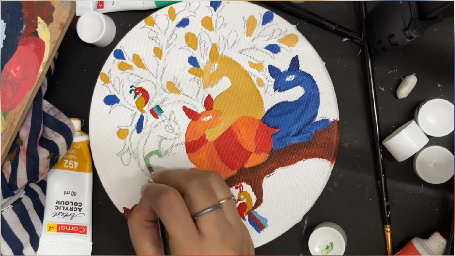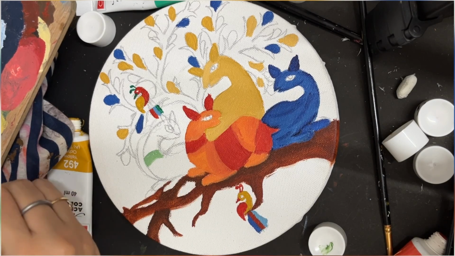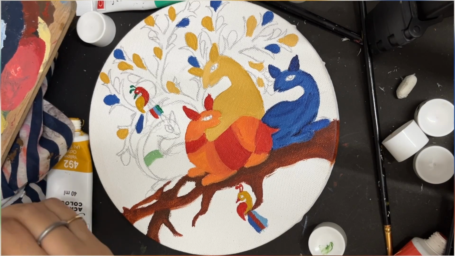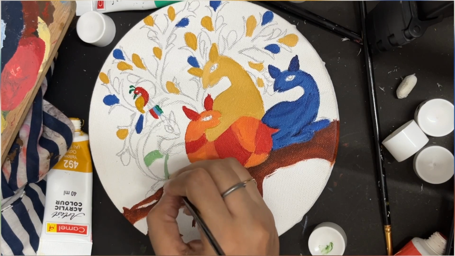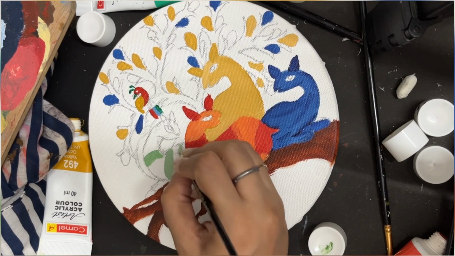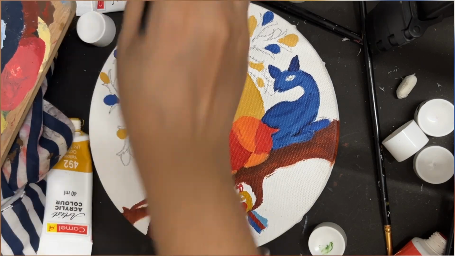So for the last deer I am using some pista greens and a little darker greens, giving it stripes. All the details I will add at the end stage. Now all these colors which I have used, these are going to pop out on a lemon yellow background. So that is why I have chosen all these bright colors for the deer.